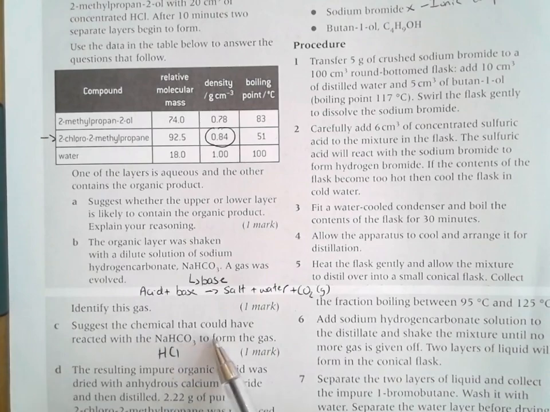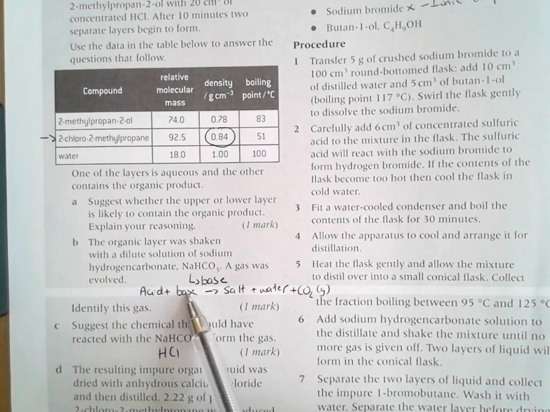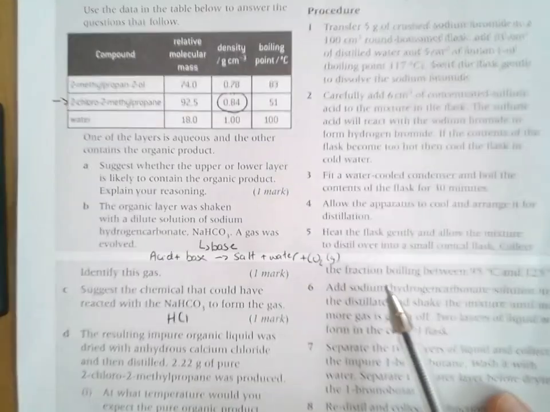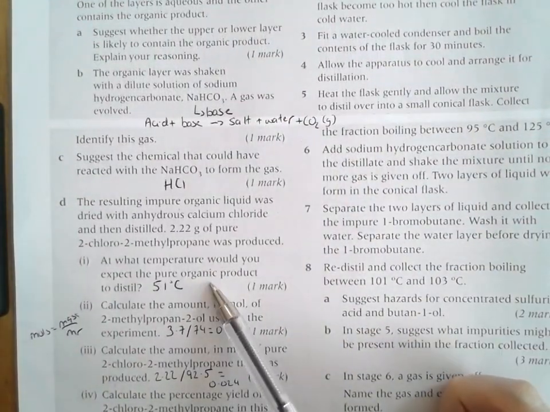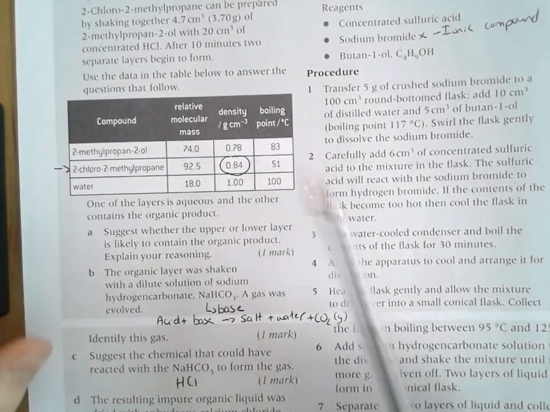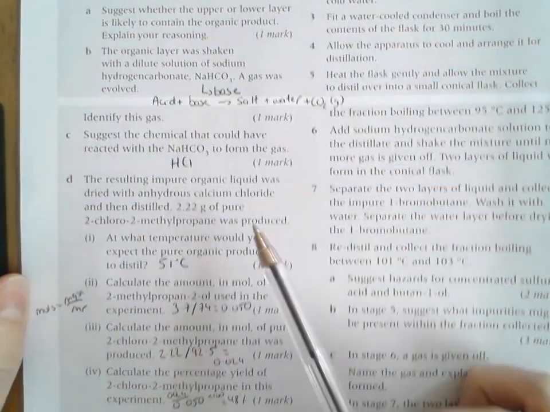It asks you to suggest the chemical. Okay, we've said you're going to react the base with an acid. The acid in question is hydrochloric acid. What temperature will your product distill? You get that straight from your table. The boiling point is 51 degrees Celsius. That is when it will distill.